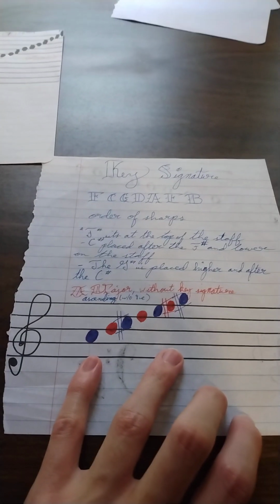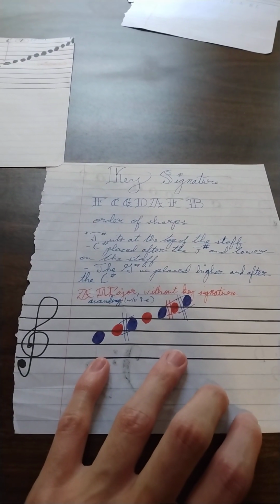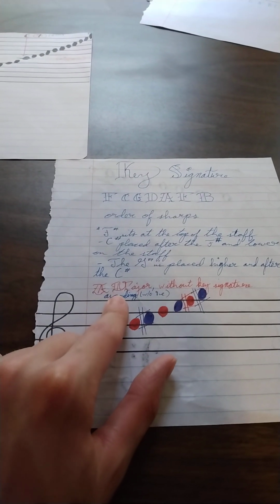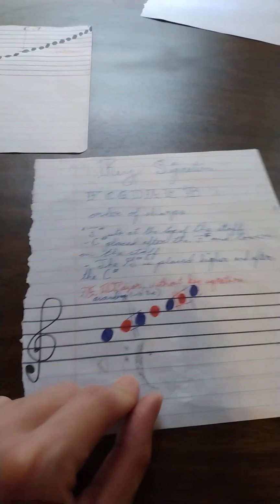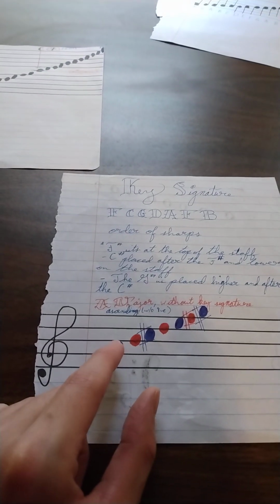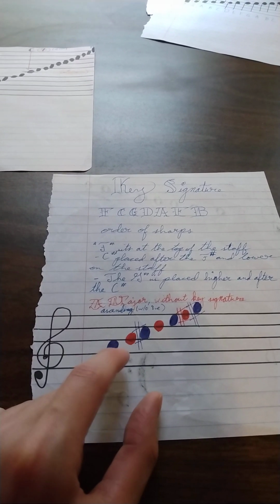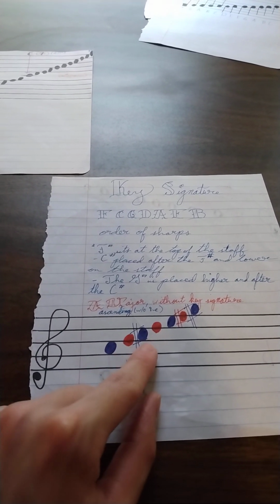Here we have the A major scale without a key signature, and I'm going to talk about major scales a little bit later. This is ascending without the octave. So this is A, this is B, this is C sharp.